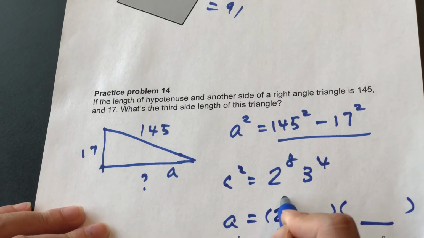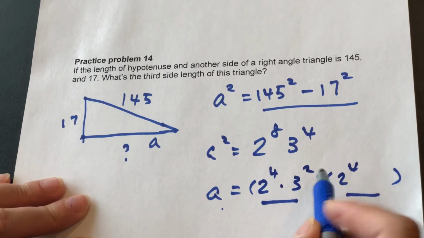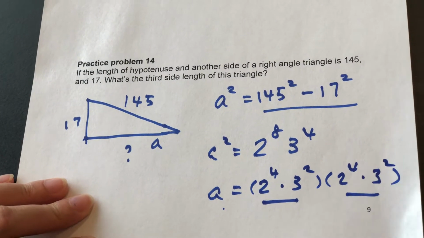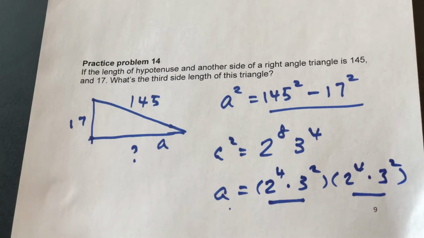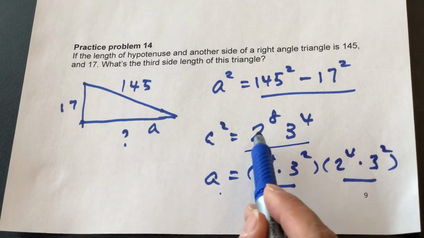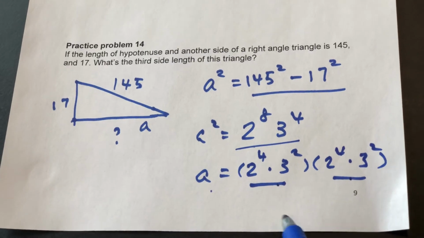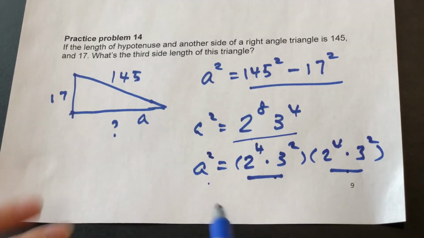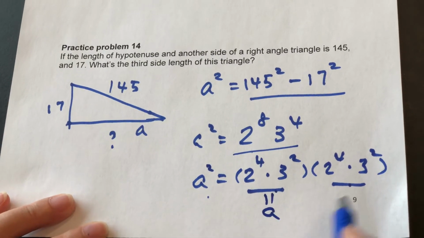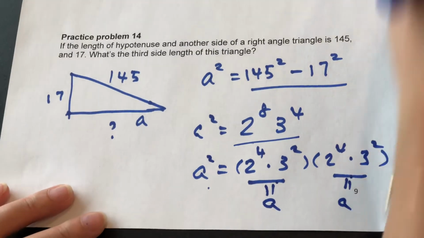So one can have 2 to the power of 4. The other can have 3 to the power of 2. So you do prime factorization to get to this form, and then you separate each number into 2 same shares, and each one would equal A to give you this A squared.